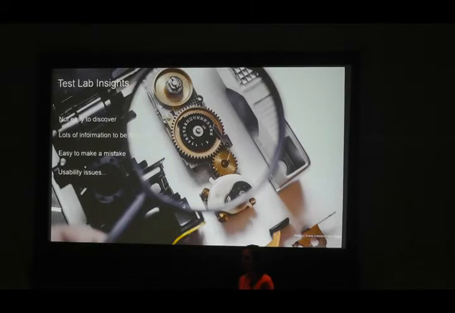It wasn't as easy to discover, intuitive. Also, it was very tedious. Sometimes it was easy to not do the complete right thing and then realize it much later and have to come back and redo it. So we saw a lot of these problems and then decided, okay, we need to do something about this.